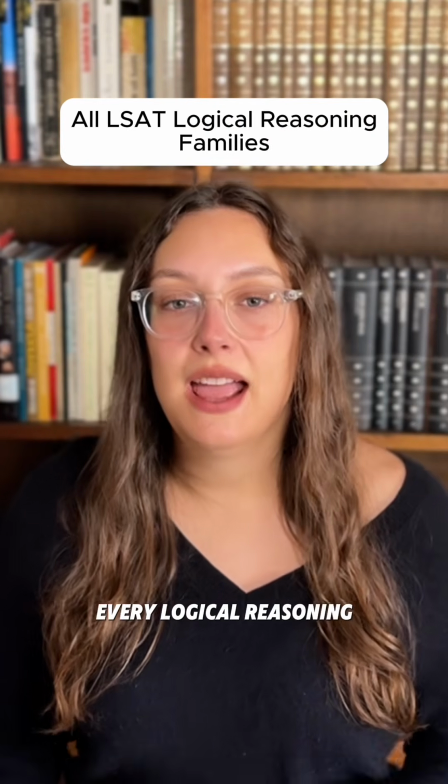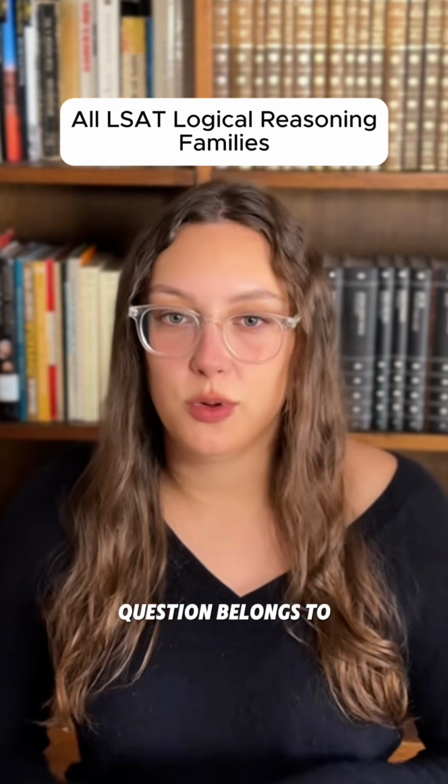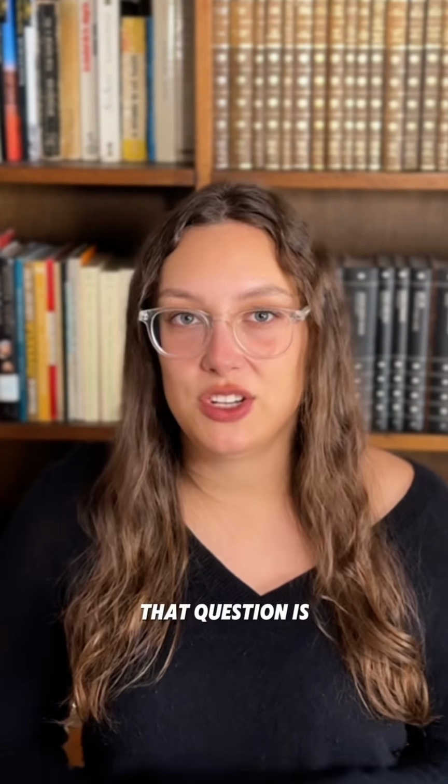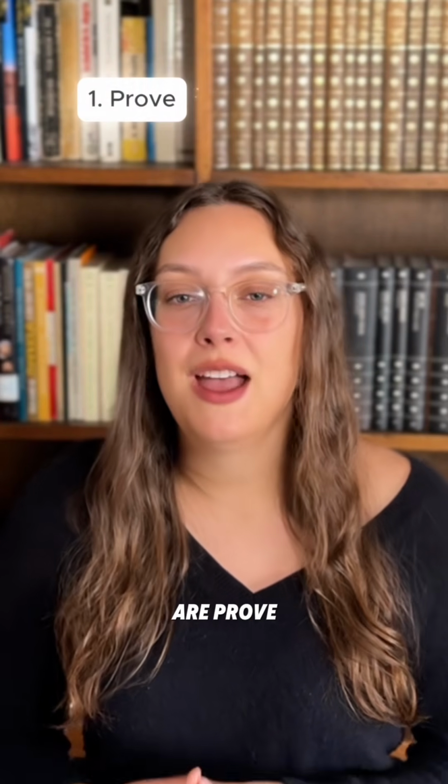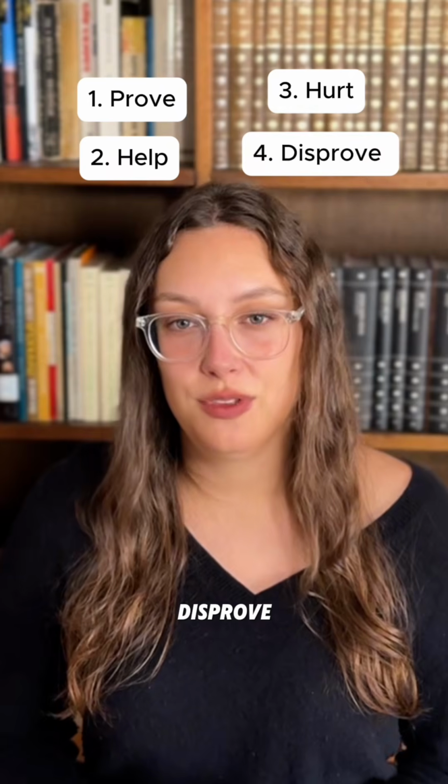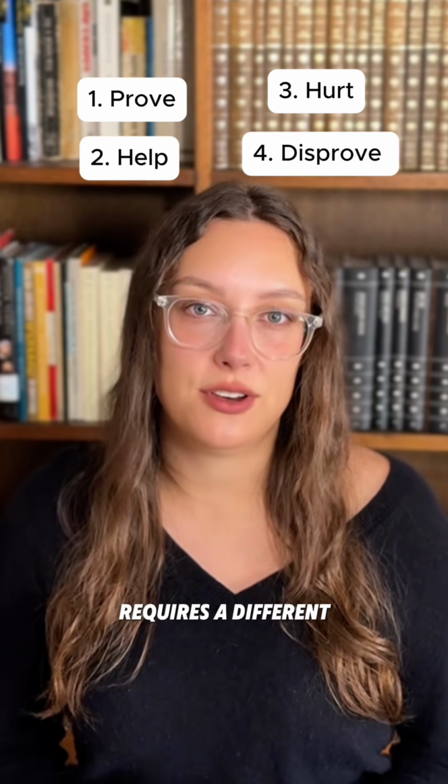On the LSAT, every logical reasoning question belongs to a family, based on what that question is asking you to do. The four main LSAT families are prove, help, hurt, and disprove, and each one requires a different approach.